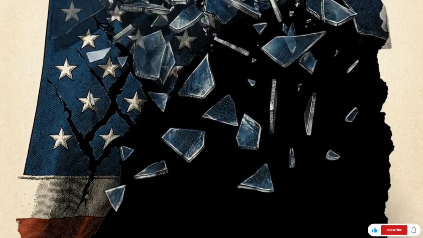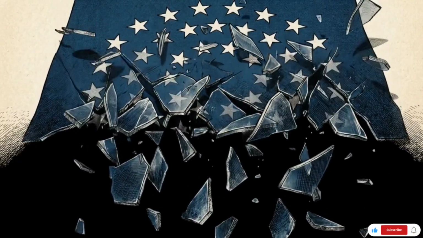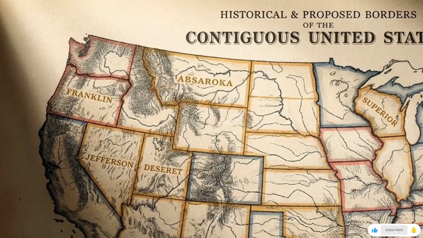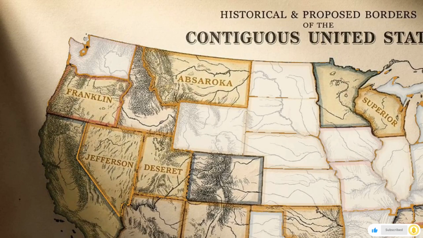There were supposed to be 58 stars on that flag. You have been looking at the wrong map your entire life. The 50-state map you learned in school is not a geographic inevitability. Beneath those familiar lines are the borders of ghost states.